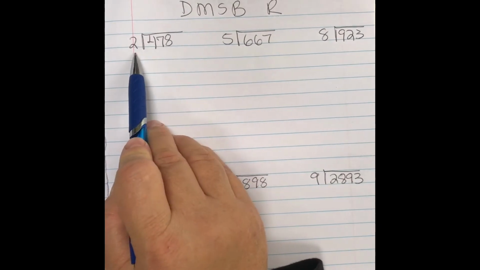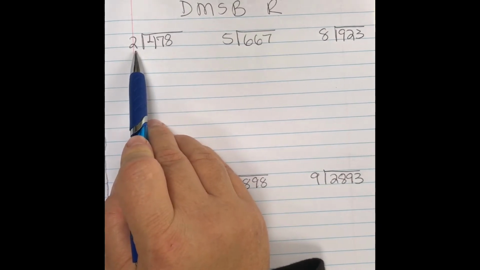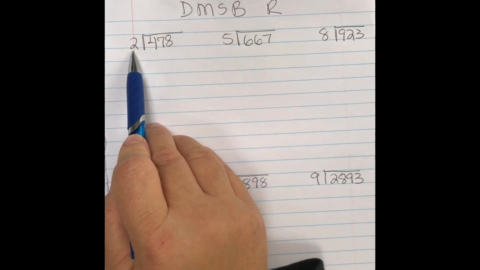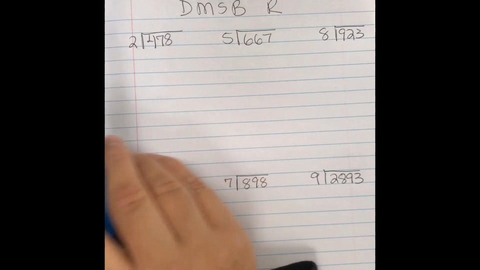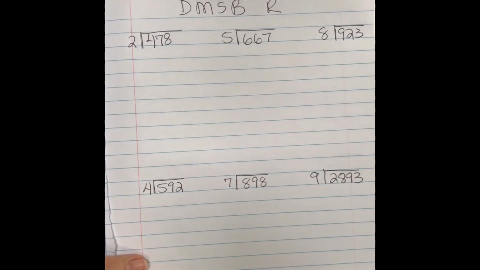478 divided by 2. Right off the bat, my brain starts telling me that I'm dividing something by 2, which means cutting it in half, and that this number ends with an 8, so I know it's going to go in evenly, and I know there should be no remainder when I get done. So that's just a little clue to start thinking about the problem before you start doing it as well.